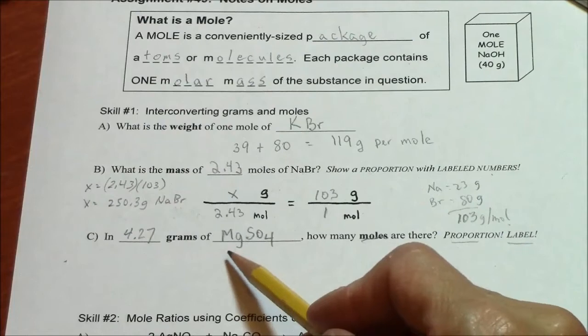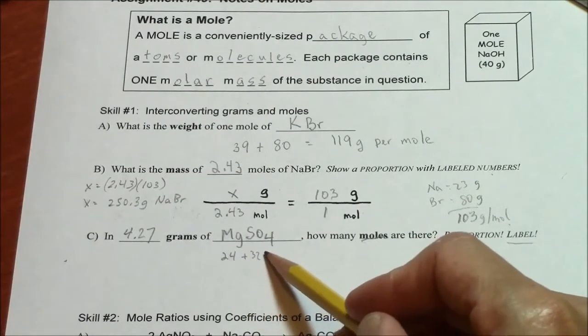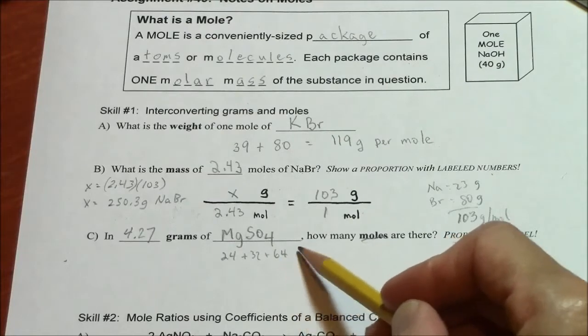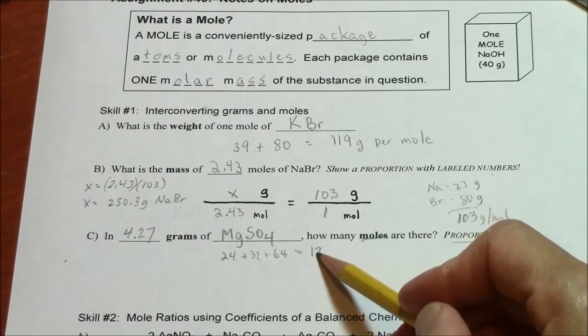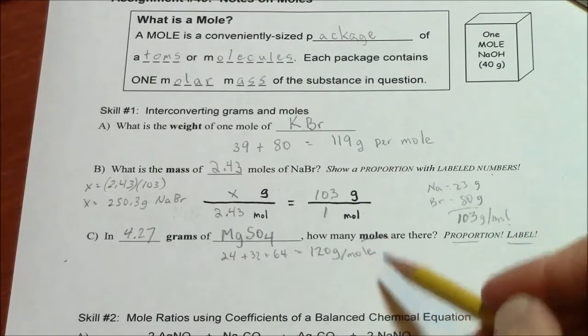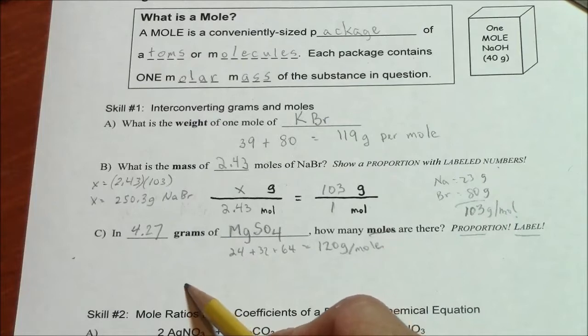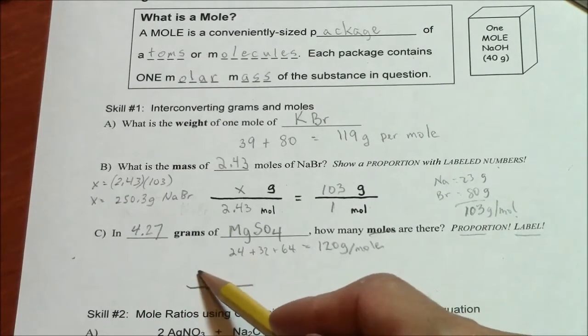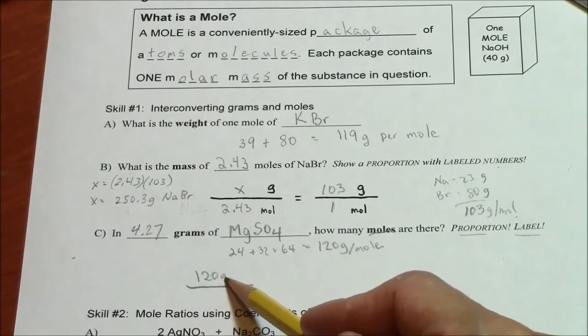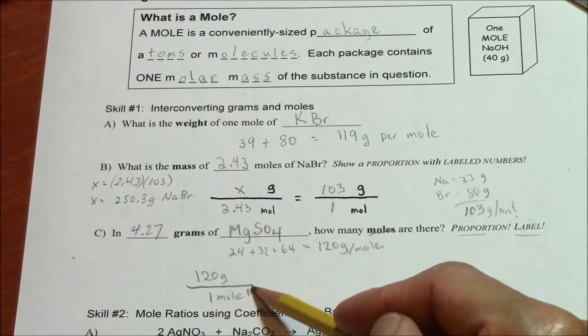I'll need a molar mass. 24, 32, 64 equals 120 grams per mole for magnesium sulfate. So my proportion, we'll use that as a ratio. 120 grams is 1 mole of MgSO4.